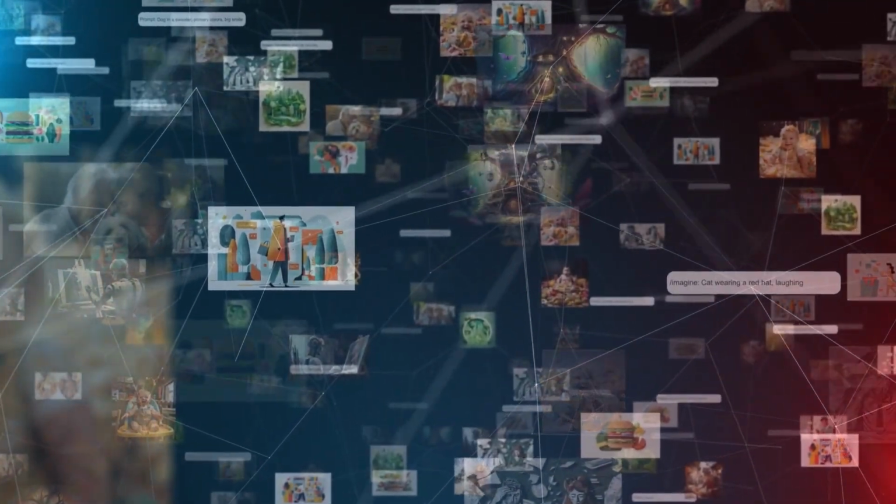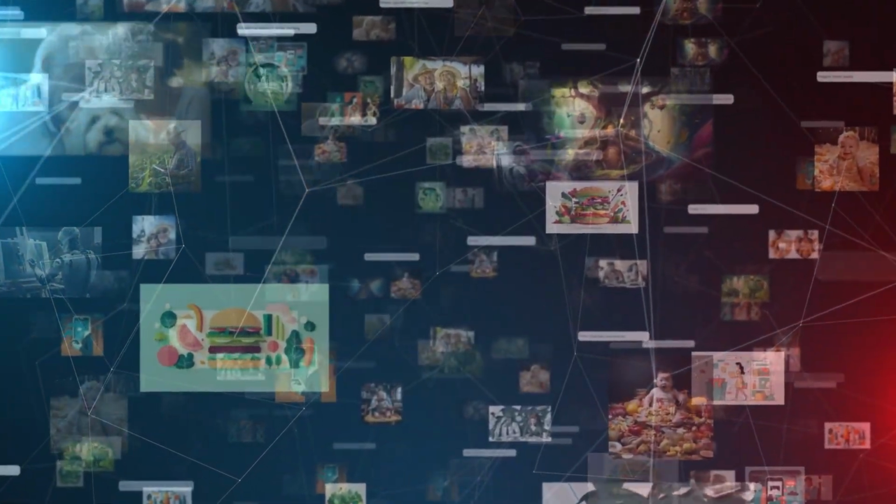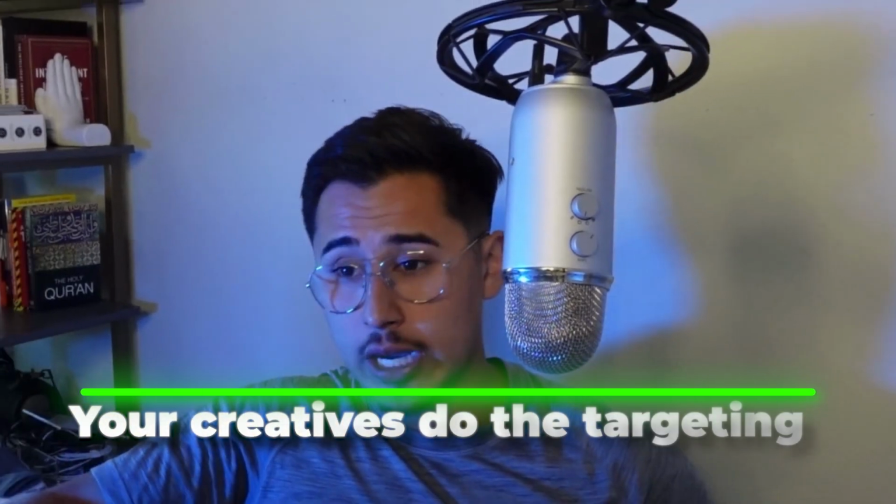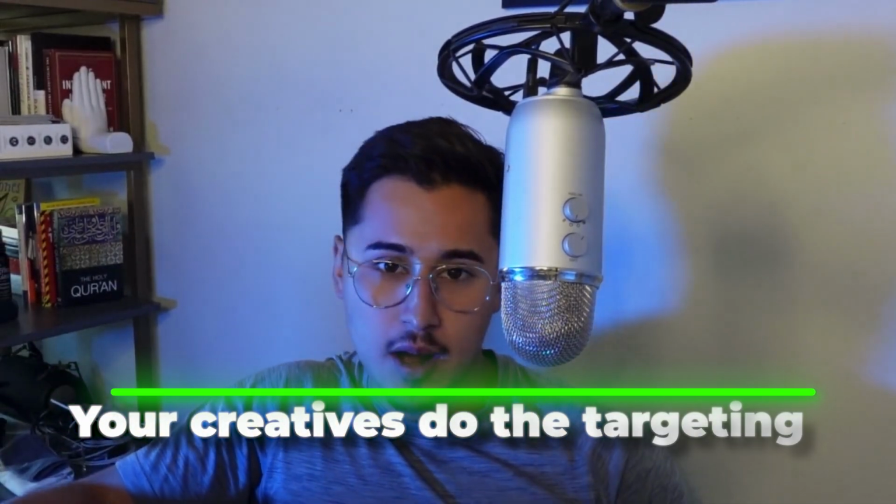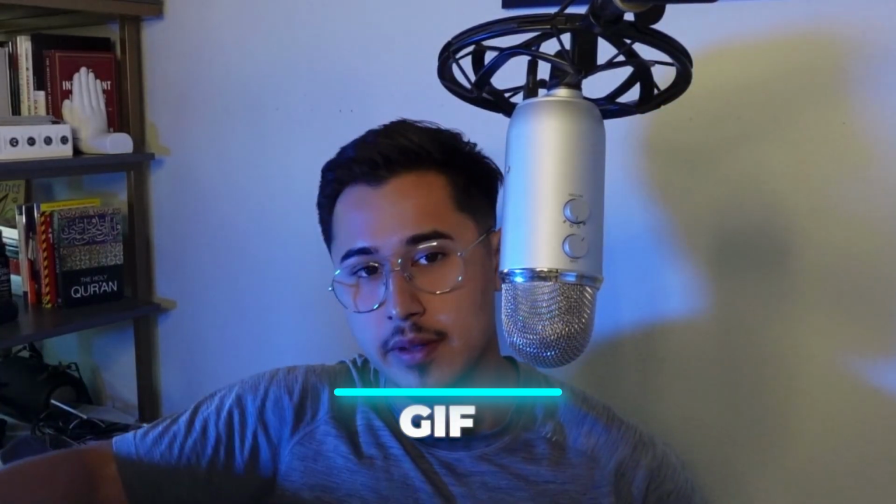With Meta shifting towards this machine learning platform, this machine learning push using AI tech, our concept of targeting is done at the creative level. The images, the models you use for your creatives, does it resemble your ideal customer profile? If it doesn't, I will look to fix your creatives first. Because in this day and age of marketing, especially targeting, where everything's going broad, your creatives do the targeting. And the way we combat this is we start off any concept with a static, then build into a GIF, then build into UGC.